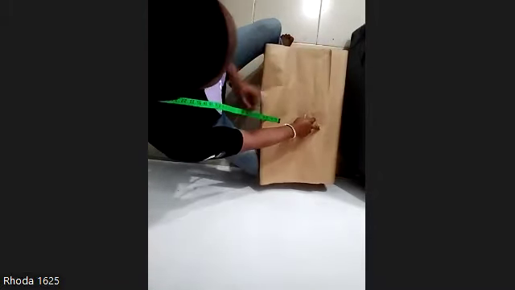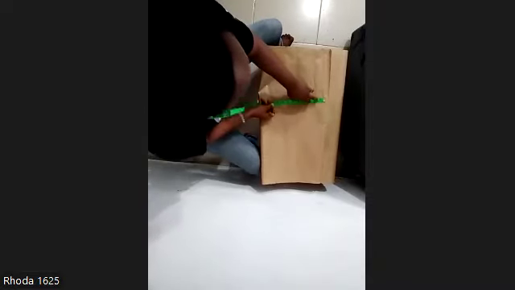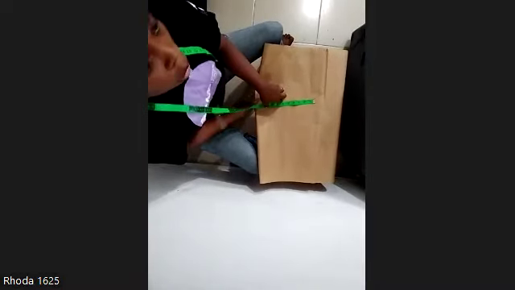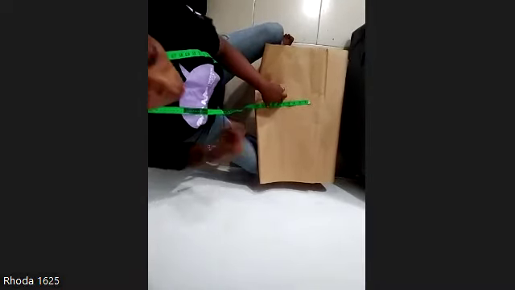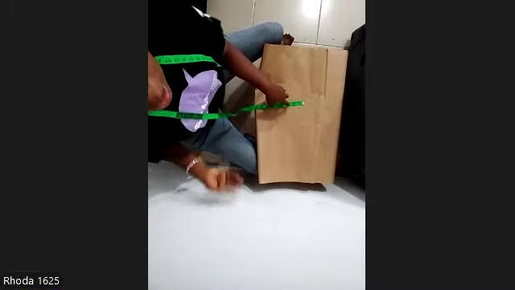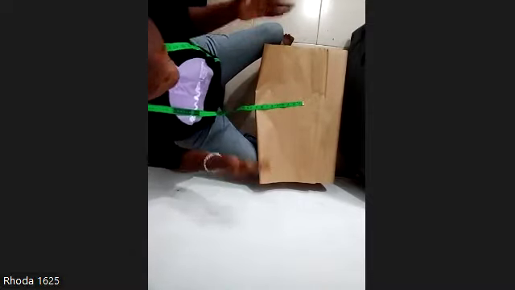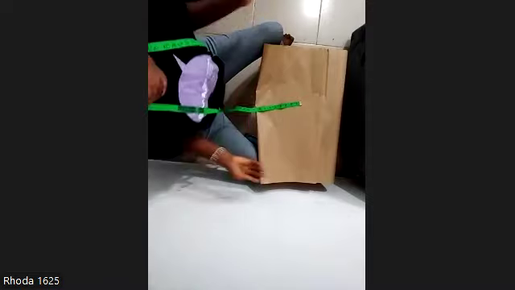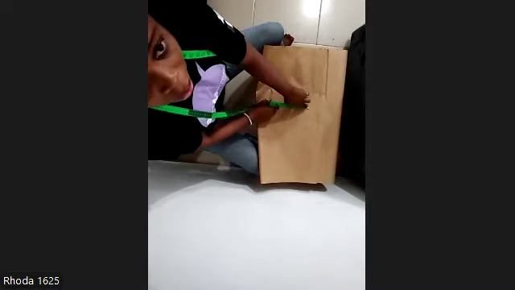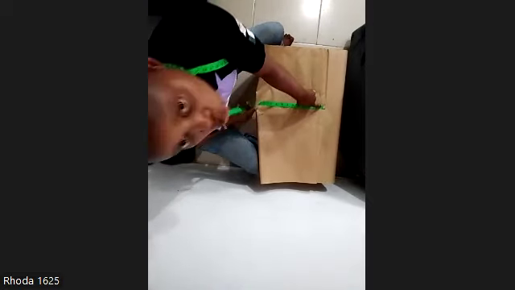I'll fold my pattern paper this way. I will check if I have my 10 measurement. Yes, I have 10 here. I will not just fold on 10, I will add what we call seam allowance, meaning sewing allowance. You're going to sew on both the right side and the left side, joining them, because we are cutting the front and back separately. So instead of just folding on 10, I will add a seam allowance of 2 inches, so I will be folding on 12 inches.